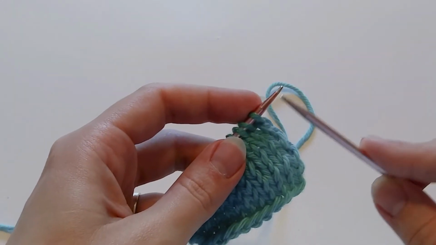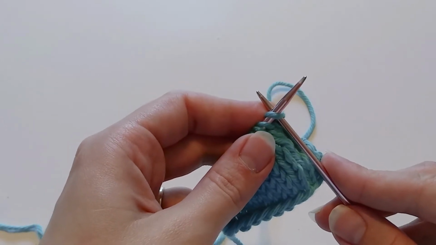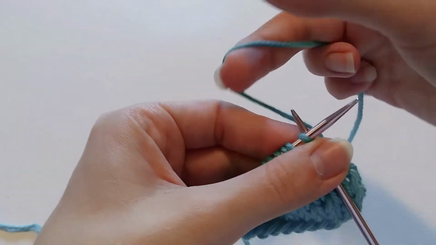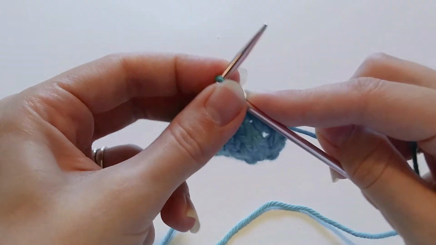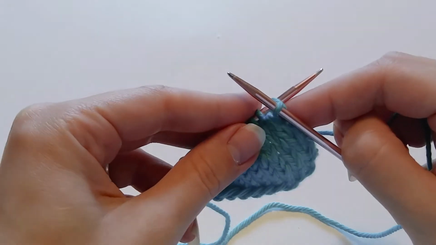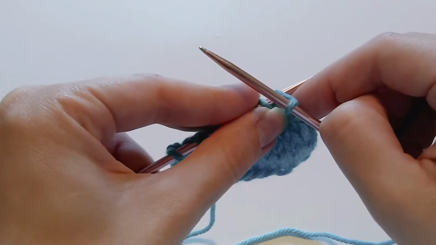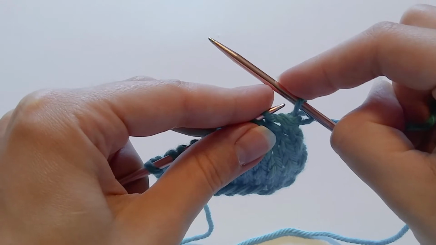Now we're going to take our second needle and we're going to insert it into the left side, or the front, of this loop. Now we're going to take our working yarn and we're going to wrap it around that back needle counterclockwise and then pull it back through the front. You can see this puts our new loop in front of the old loop, and we've just made our first stitch.